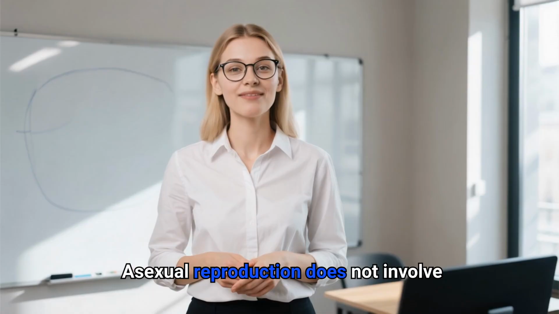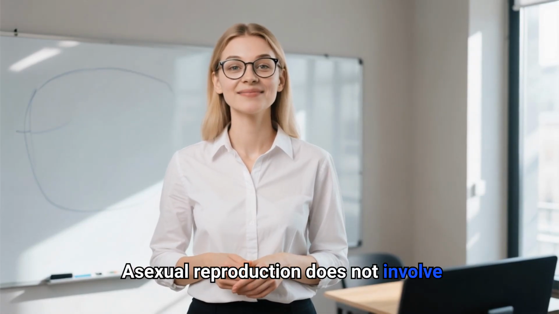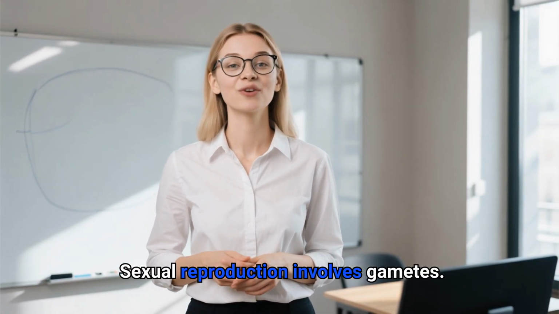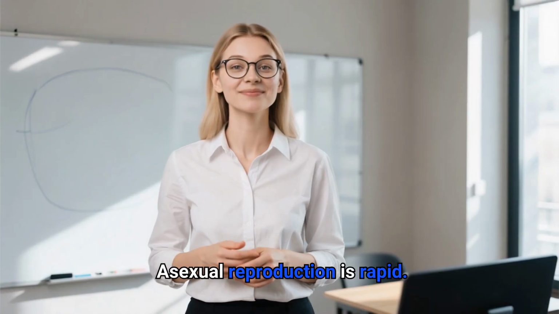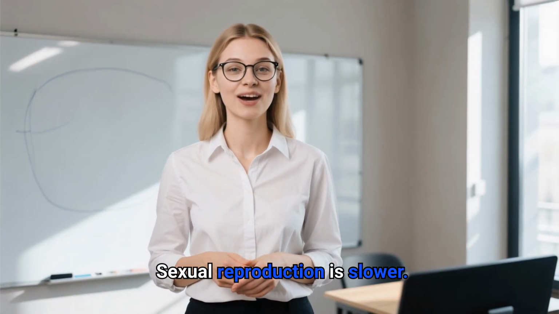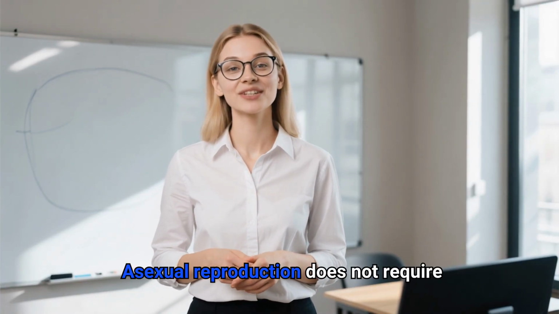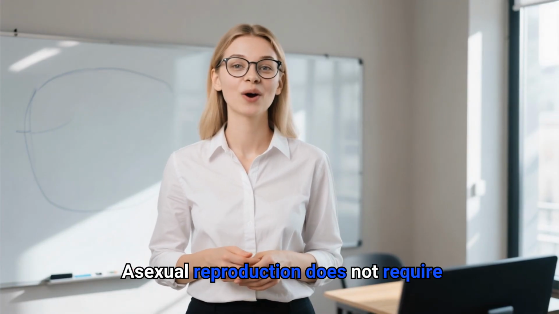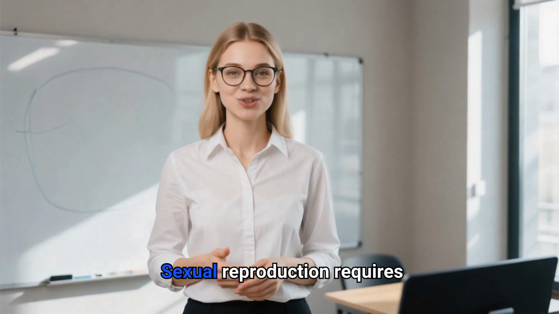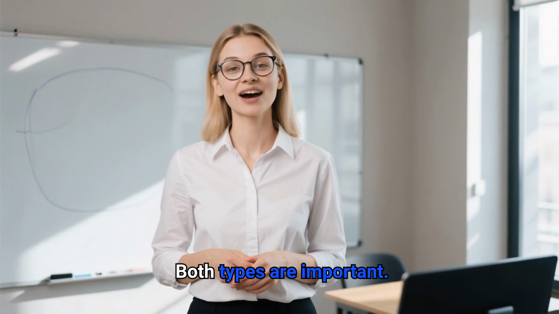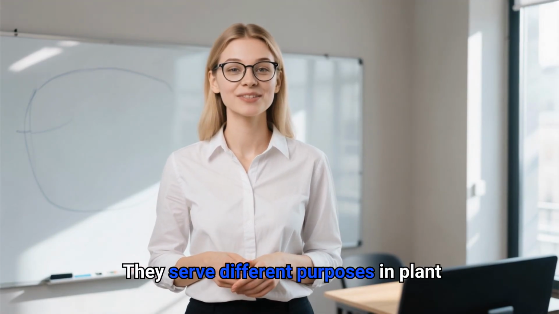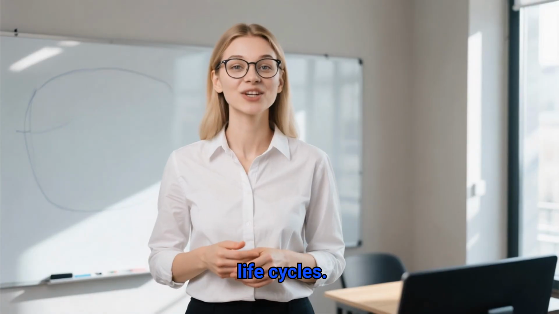Asexual reproduction does not involve gametes. Sexual reproduction involves gametes. Asexual reproduction is rapid. Sexual reproduction is slower. Asexual reproduction does not require pollination. Sexual reproduction requires pollination. Both types are important. They serve different purposes in plant life cycles.